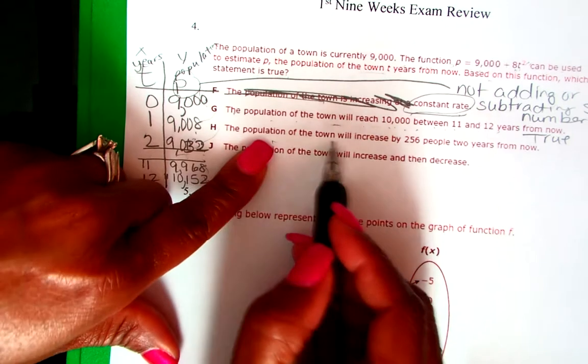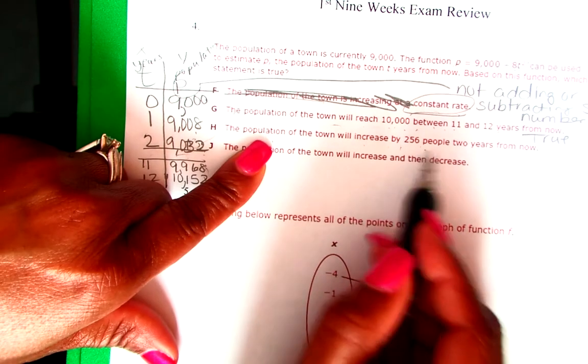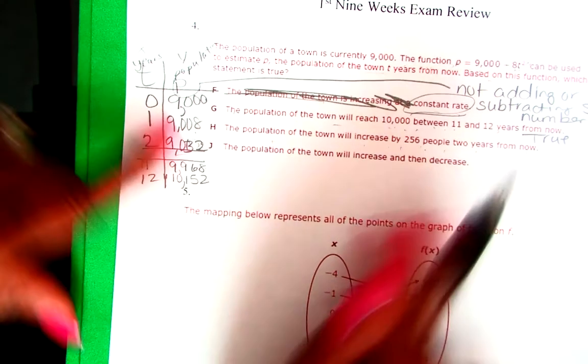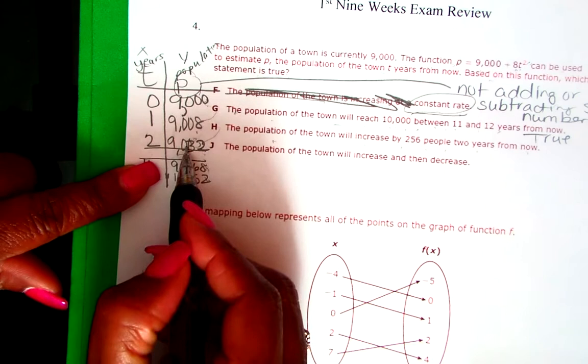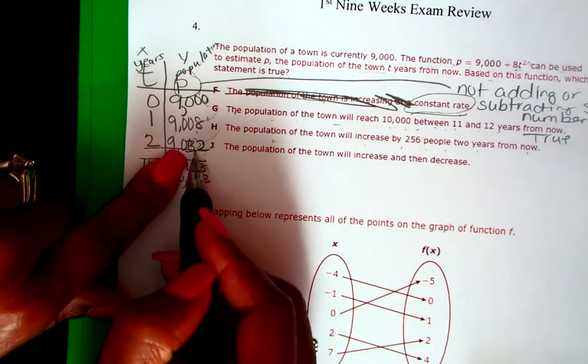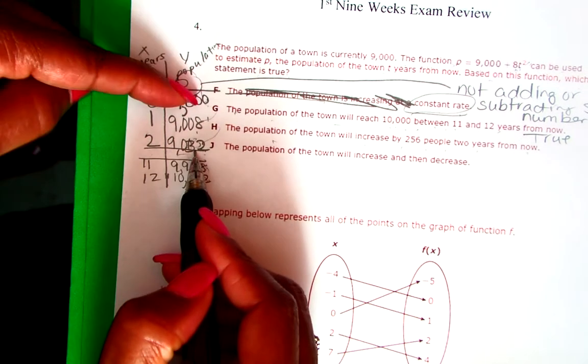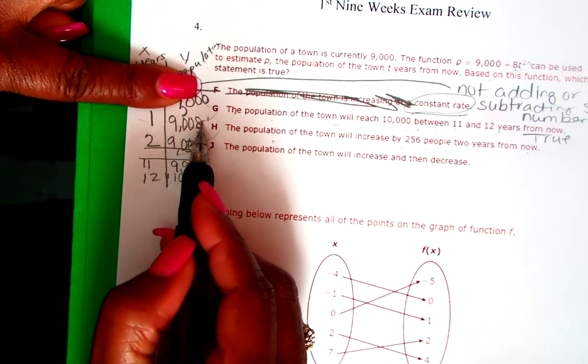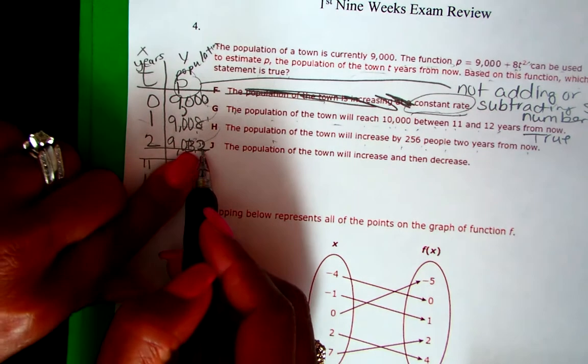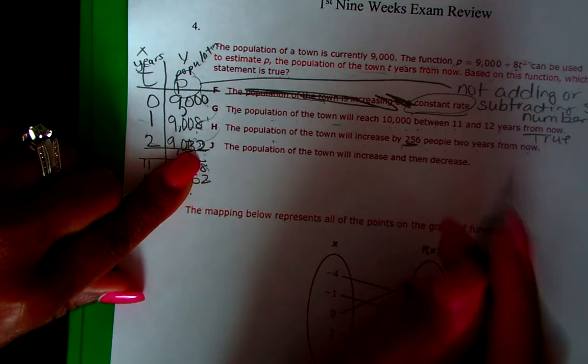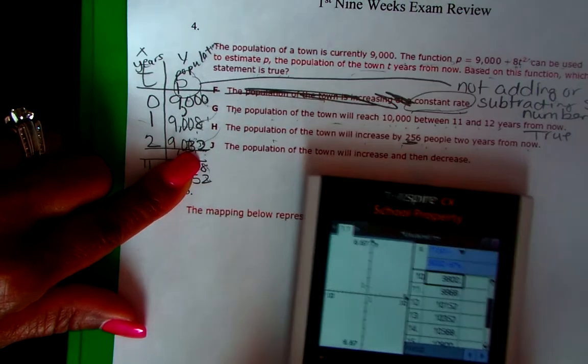Okay. The population of the town will increase by 256 people 2 years from now. So 2 years from now, it increased 32. Because look, it started off with 9,000, then 1 year passed by, it was 8. The second year, it was 9,032. That's not 256. So you probably say, how can we find that out?